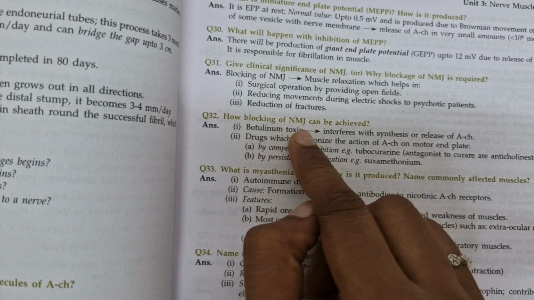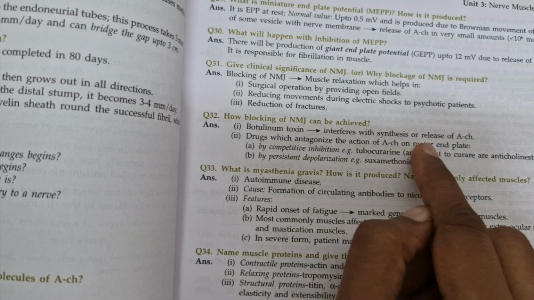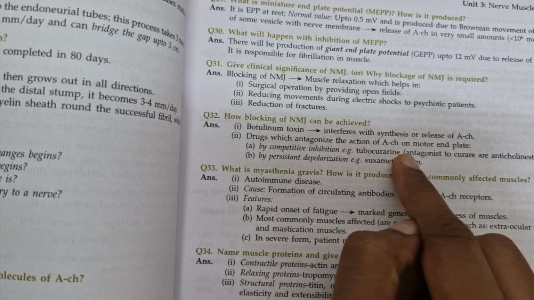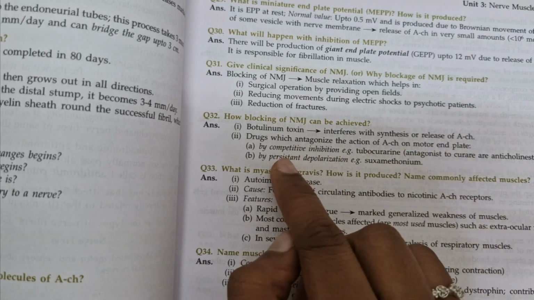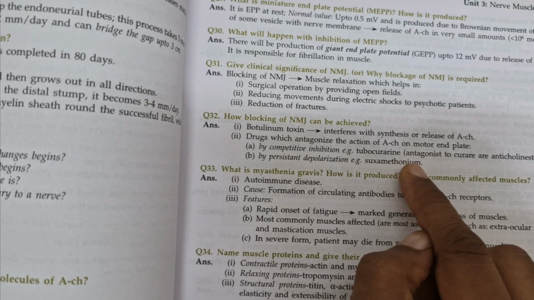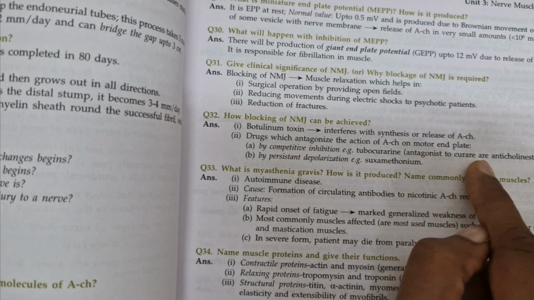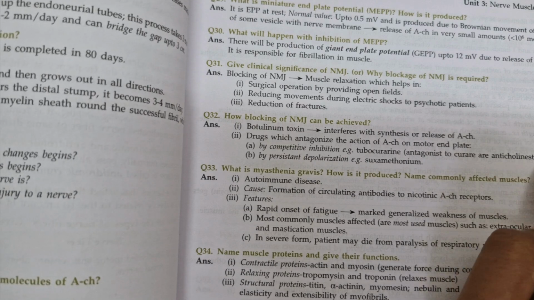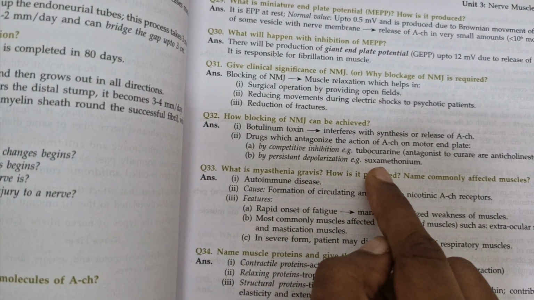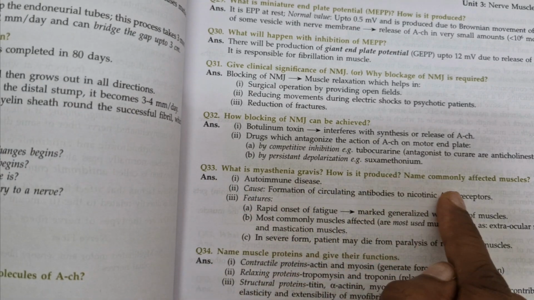How can blocking of the neuromuscular junction be achieved? Botulinum toxin interferes with the synthesis and release of acetylcholine. Drugs which antagonize the action of acetylcholine on the motor end plate by competitive inhibition, such as tubocurarine, which is an antagonist, curare, or anticholinesterase neostigmine, and by persistent depolarization, suxamethonium.